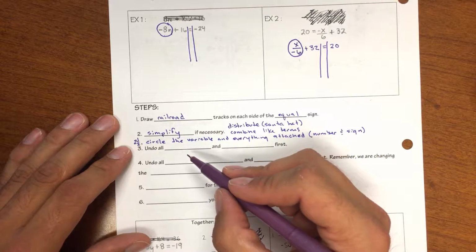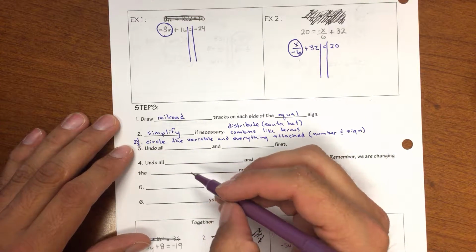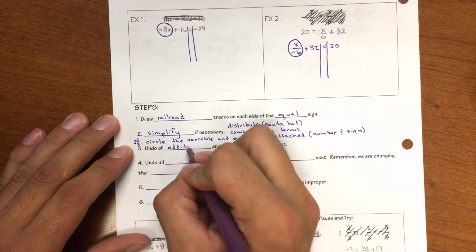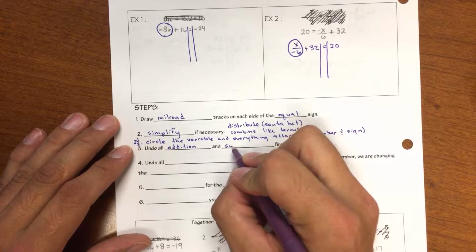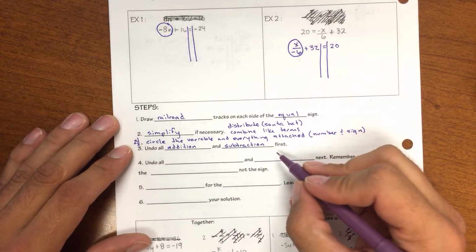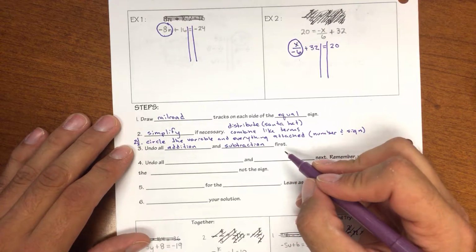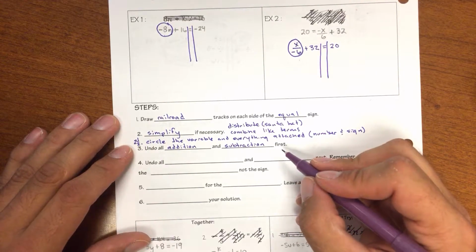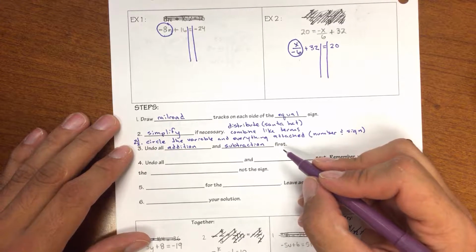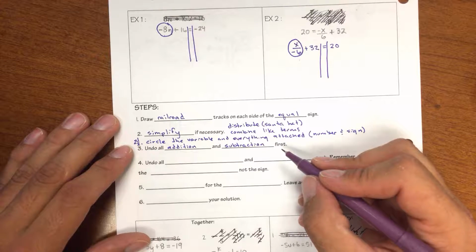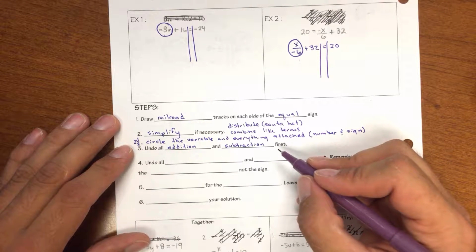Now if I move down to step 3, it says to undo all addition and subtraction first. We're going to undo all addition and subtraction first, and that's because we're working backwards. In the order of operations, we normally will multiply and divide first before we add and subtract, but we're working backwards. So we need to add and subtract first.